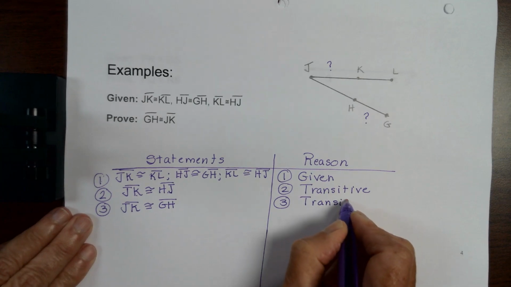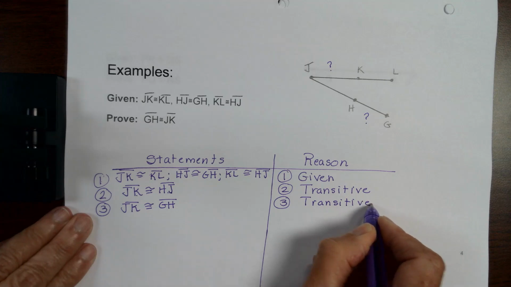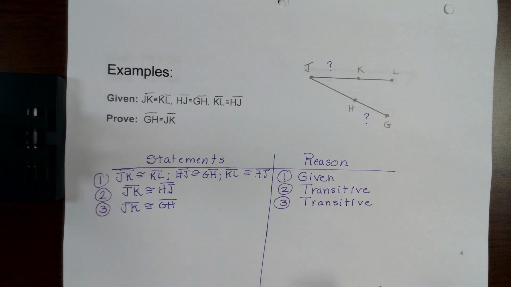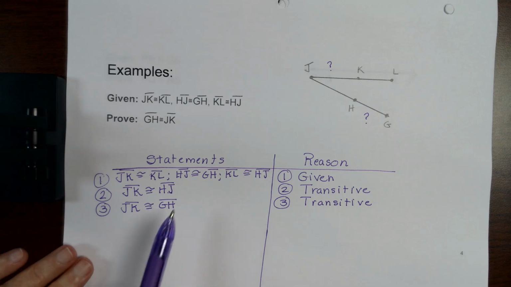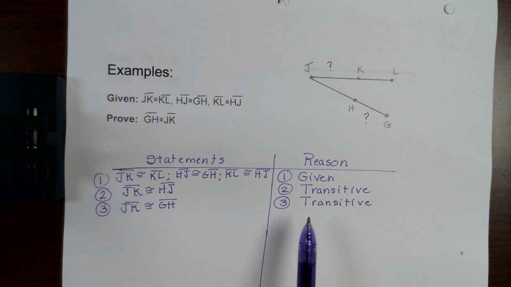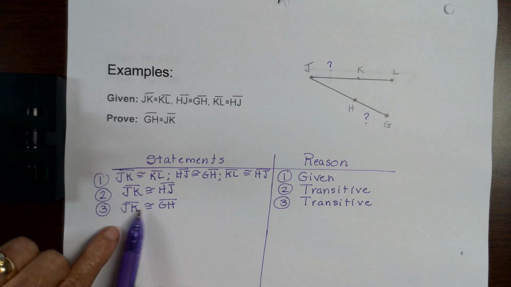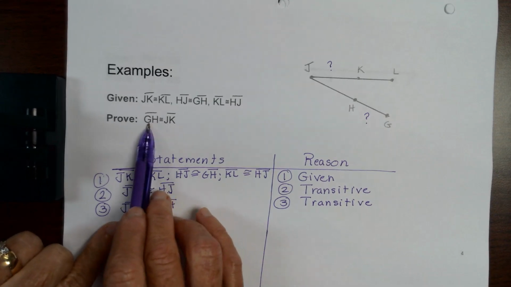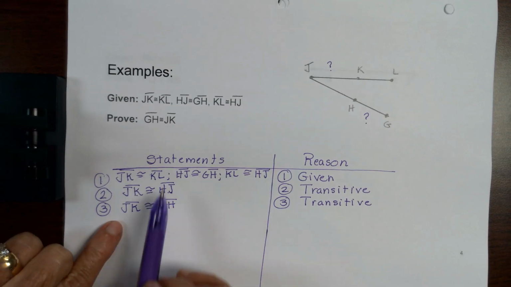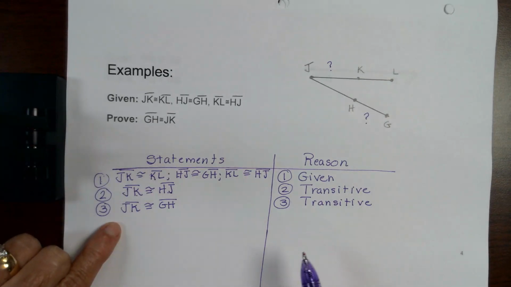Now, the thing is you begin a proof and you just start going in a direction that you think you can go. Sometimes you have to back up and start again, but this one should be making some sense here. We've just used transitive property. Notice we're almost there, but my last statement has to completely match what I'm trying to prove.